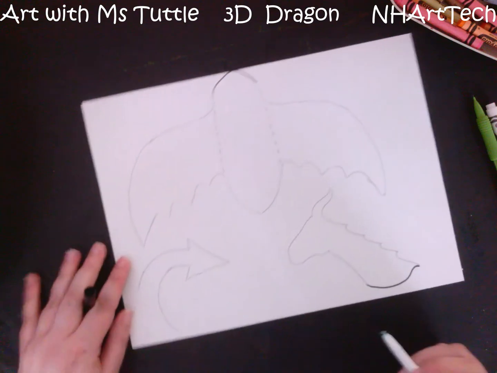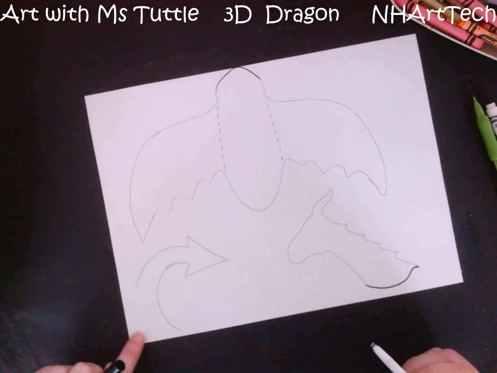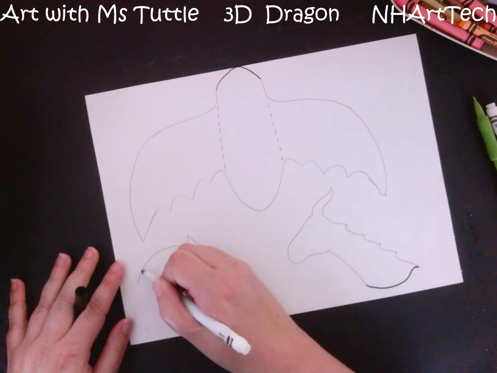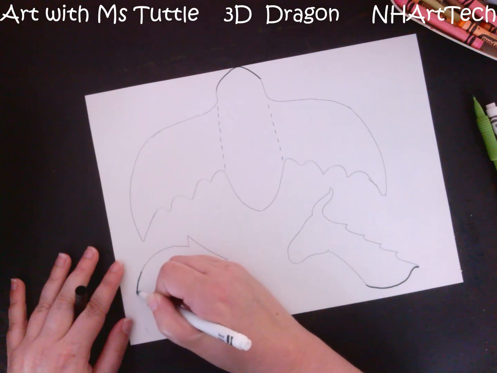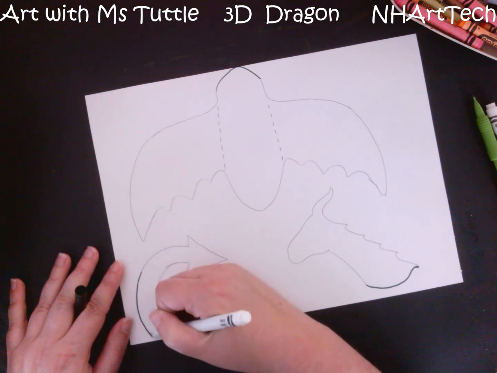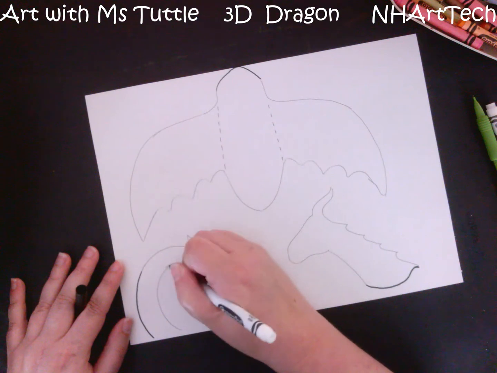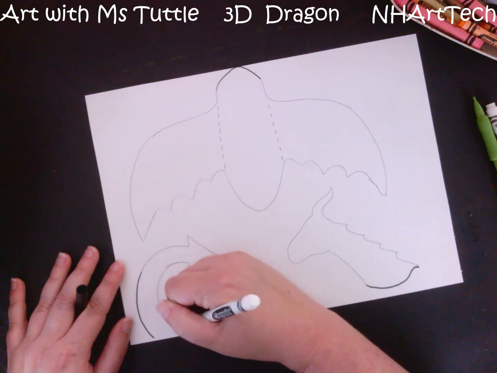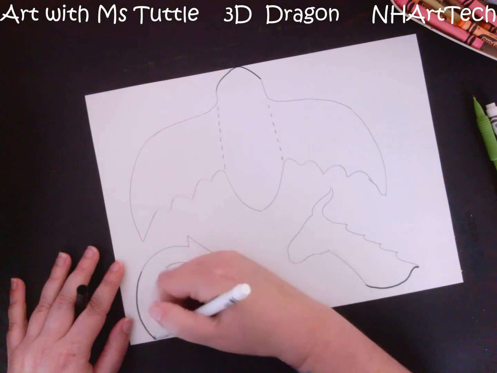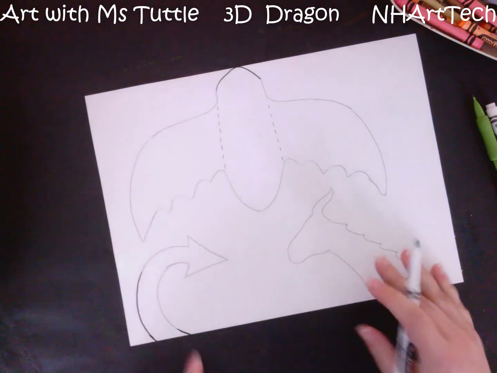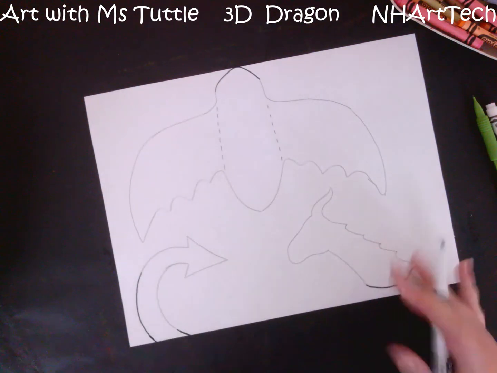And our tail, you'll see that part of it is still showing right over here. So I'm just going to complete that curve. So it kind of just goes like this. And this one, I can pull it right off the edge of the paper so that when I go to cut, I would just start and come in.